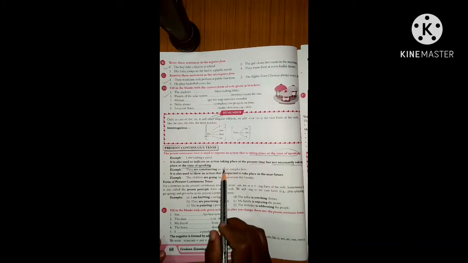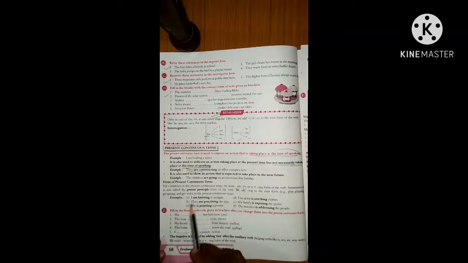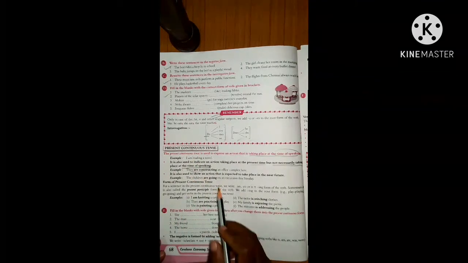So the construction is going on, although it is not going on at the time when I am speaking, but still it is going on in present continuous. So they are constructing, the construction is going on still.